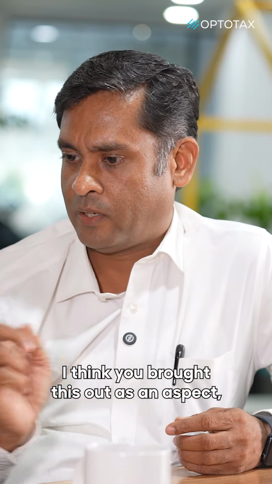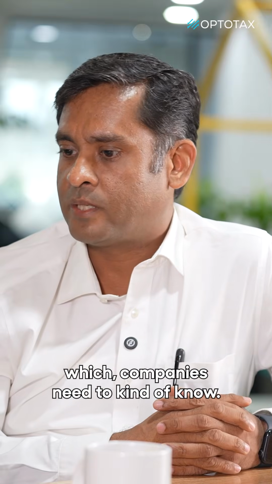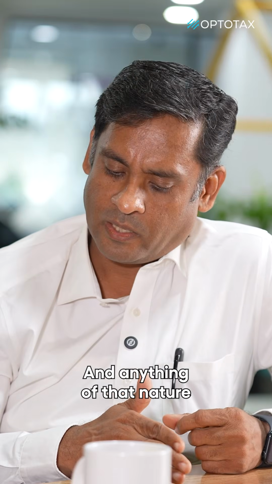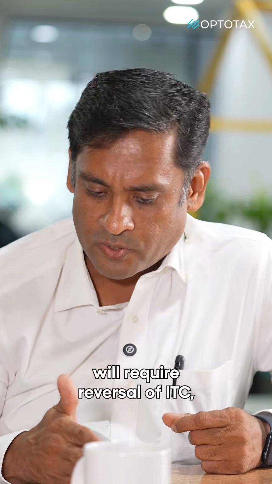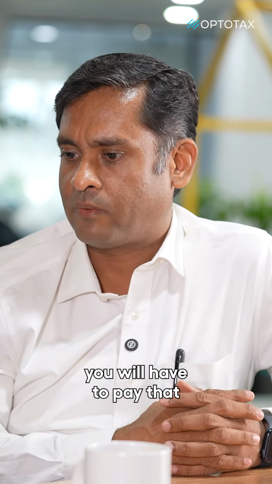More often, I think you brought this out as an aspect, more often this is missed out. So this is something which companies need to know, and it is very important compliance. And anything of that nature will require reversal of ITC, and if it is not done, it gets required. I mean, you'll have to pay that with interest or penalty.